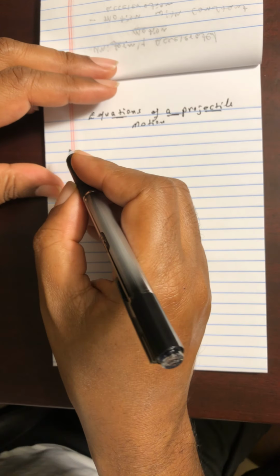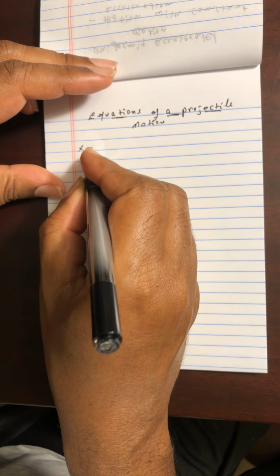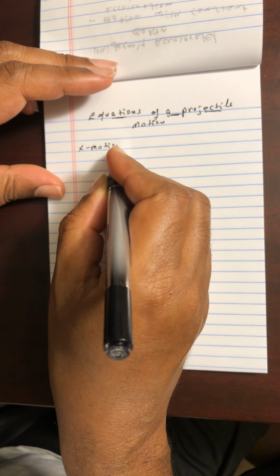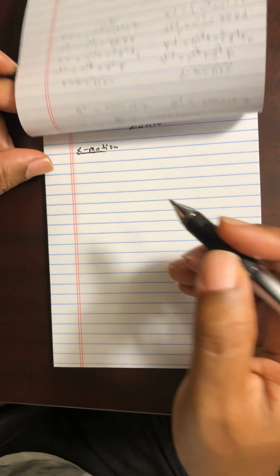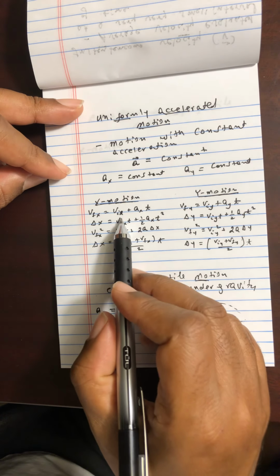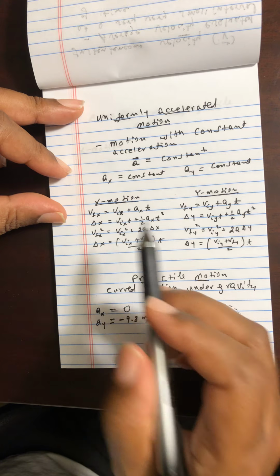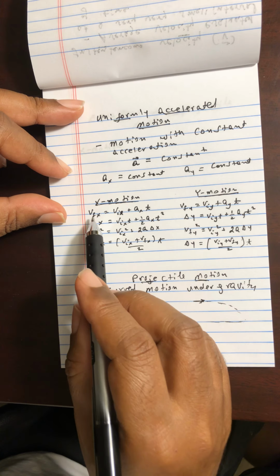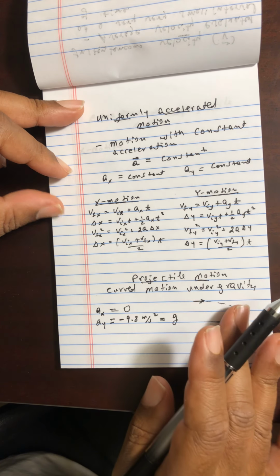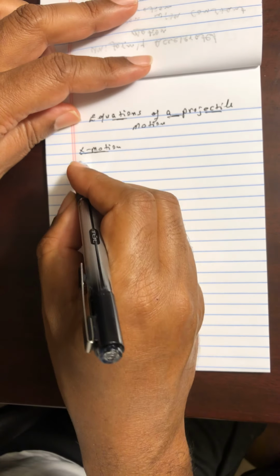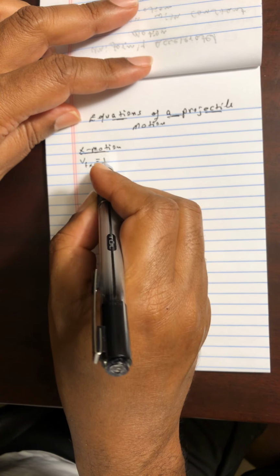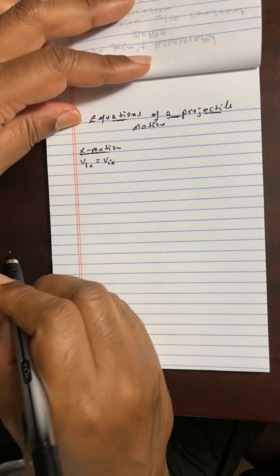Let's write the x motion on this side. For the x motion, we're going to put ax equals 0. You see, when you put ax equals 0, you just get vfx equals vix. Okay, so the first equation is vfx equals vix. What does it mean?